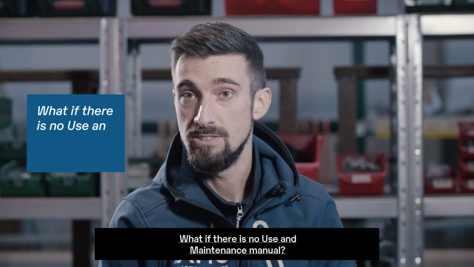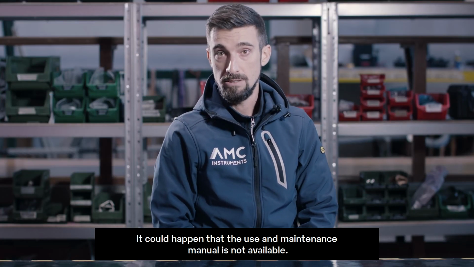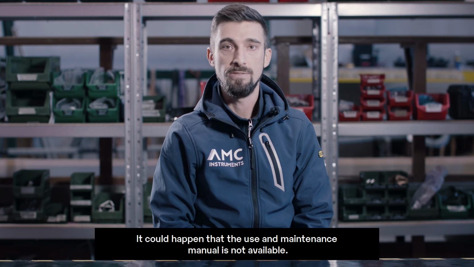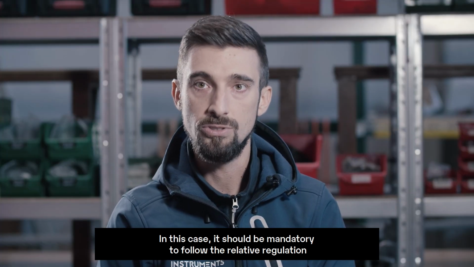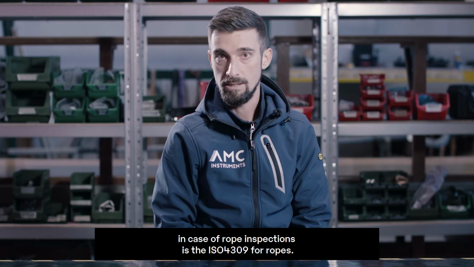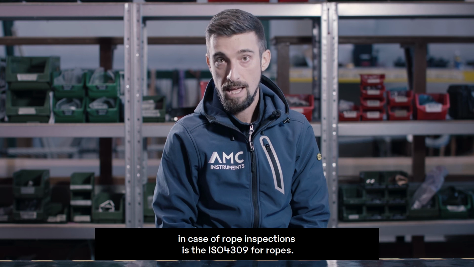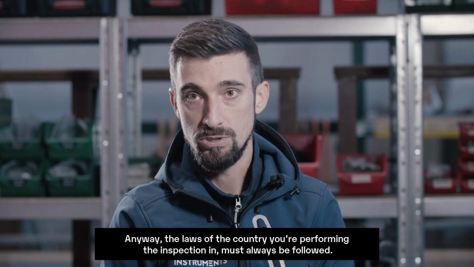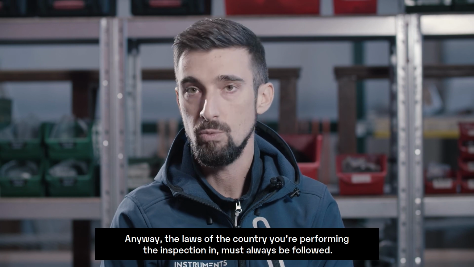And what if there is no use and maintenance manual? It could happen that the use and maintenance manual is not available. In this case, it should be mandatory to follow the relative regulation. In case of rope inspection, it is the ISO 4309. Anyway, the laws of the country you're performing the inspection in must always be followed.